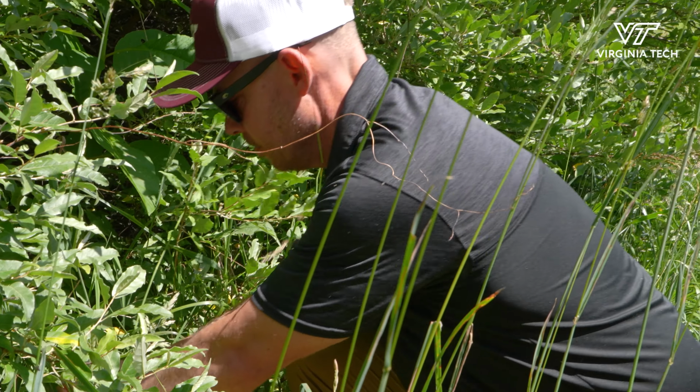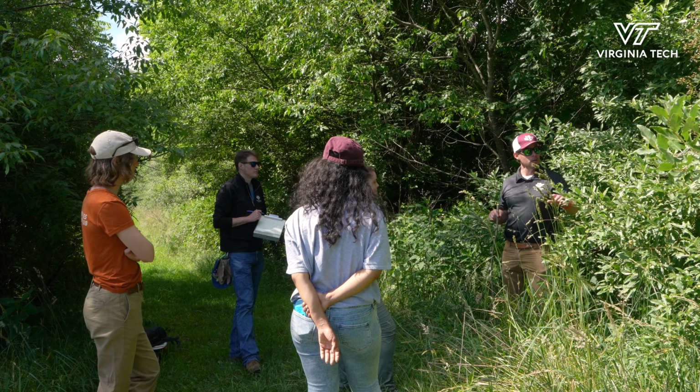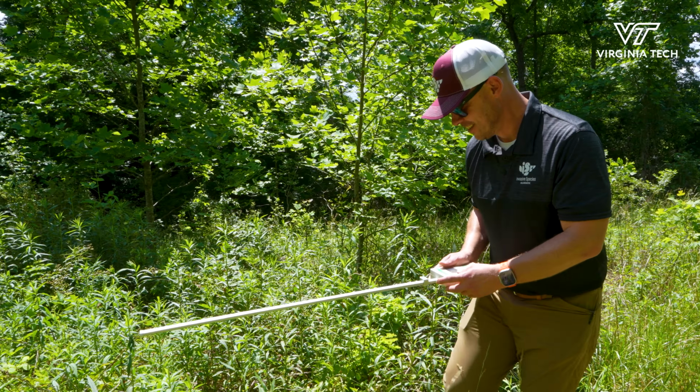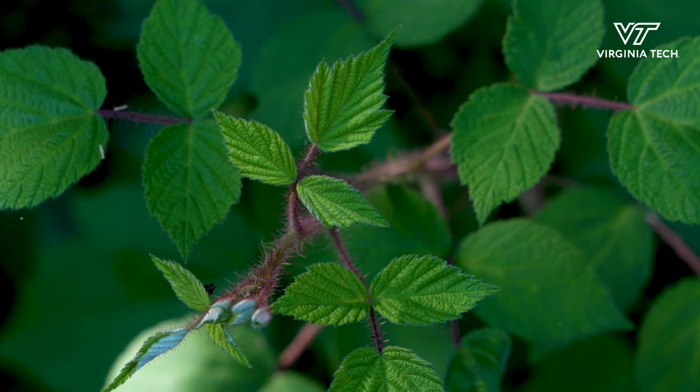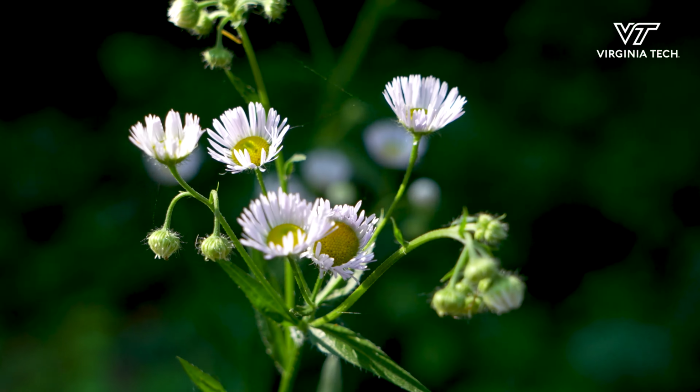And Virginia's making some really important progress in the invasive species world. I'd like to think I played a small incremental role in that progress, but one that feels meaningful.